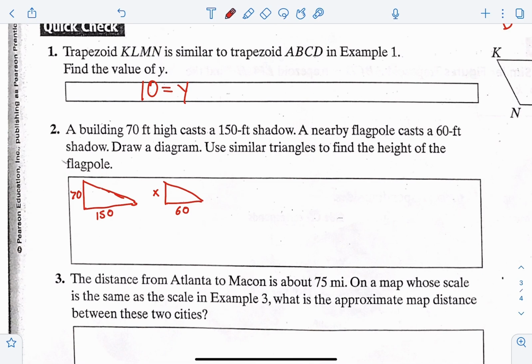So this is the part you're going to do on your own. You're going to set up your cross products and solve for x. So go ahead and pause your video. This is very similar to the one at the top of the page, and then we'll come back together and check it.